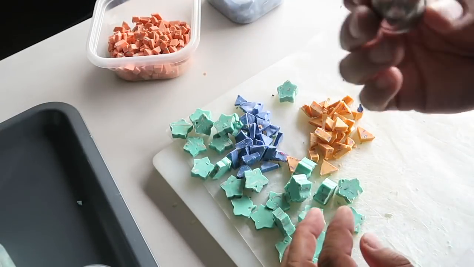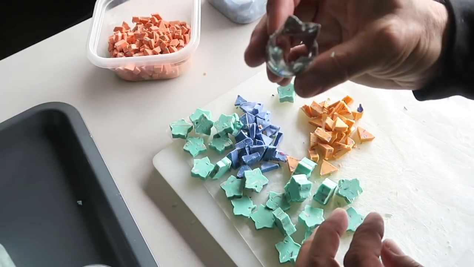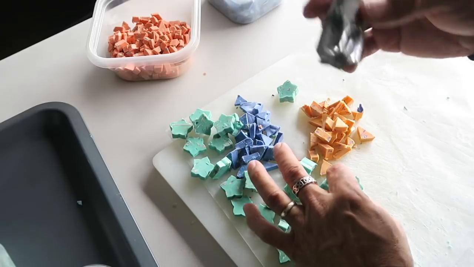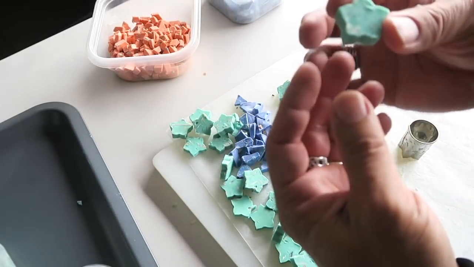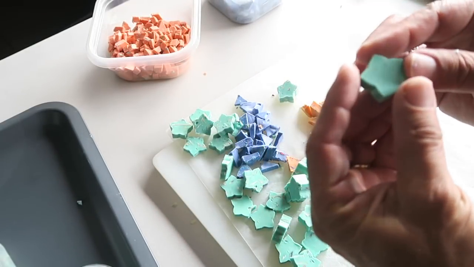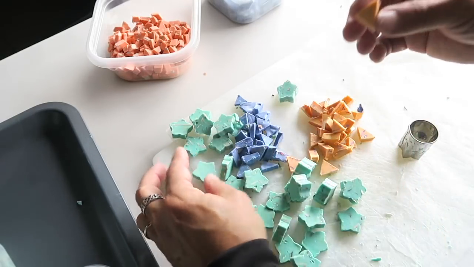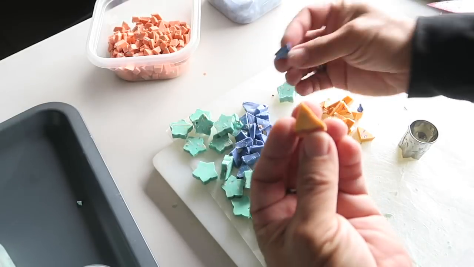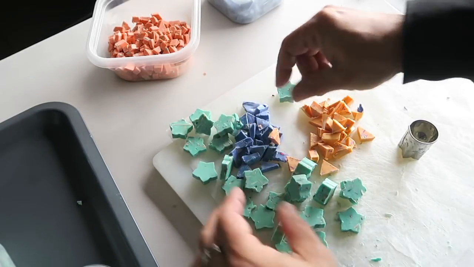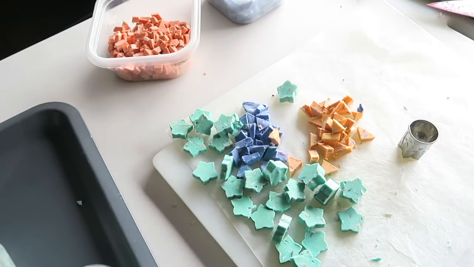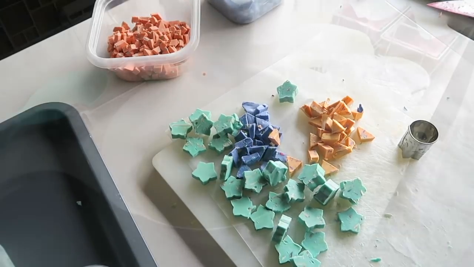And then I took some sort of pastry cutter. I inherited these, and I made these little stars. So we'll see if this works out. This was a spontaneous idea that I had, and some triangles and some blue triangles to use a little differently. And let's get started with the soap making.